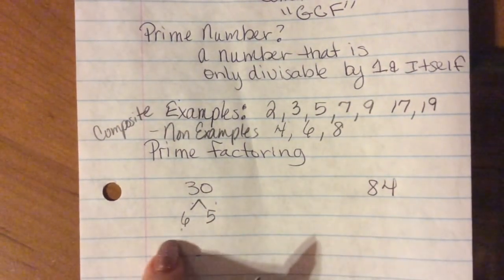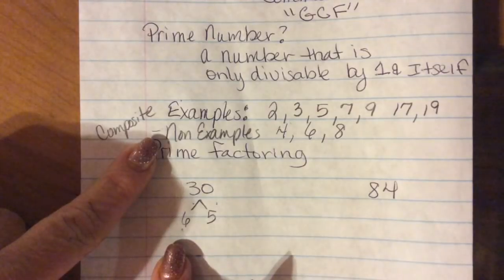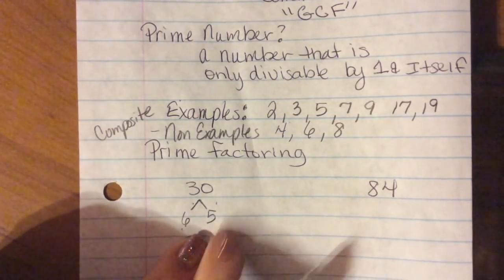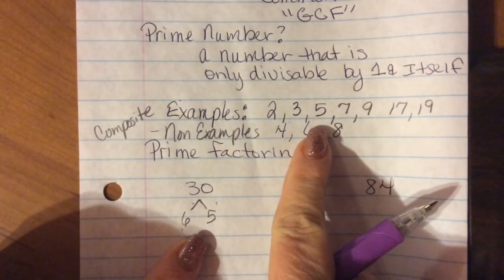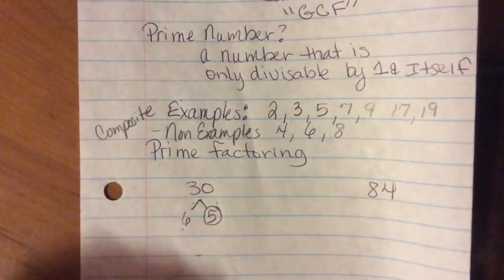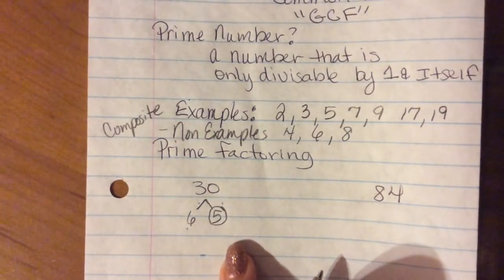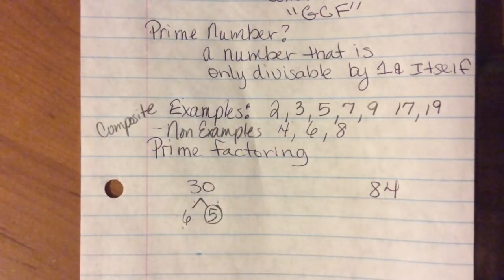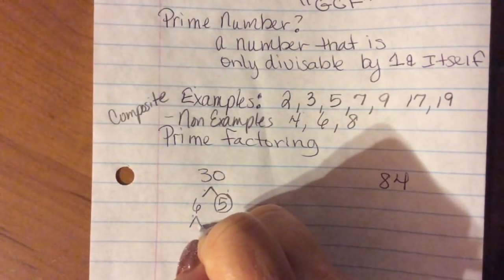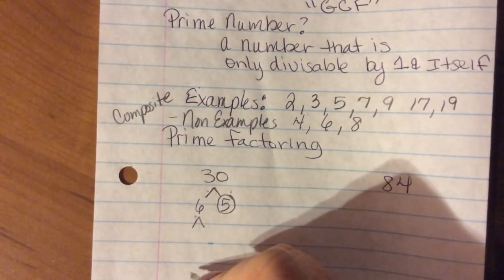I know 6, because I have it up here as a non-example, is a composite, so I could break it down further. Whereas 5, I have listed as a prime number. So I'm going to circle it because I know that's a prime number. I can't break it down any further other than 1 and 5. Now I look at 6, and I say, okay, what times what will give me 6?